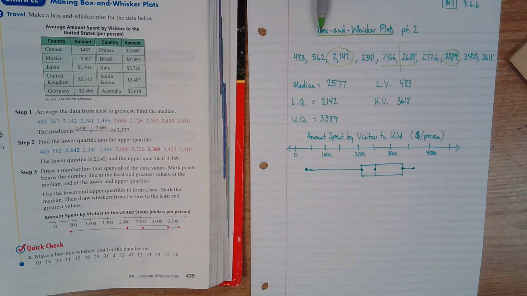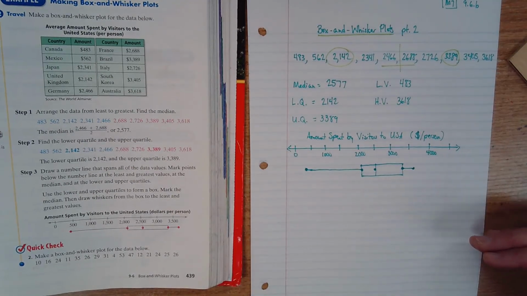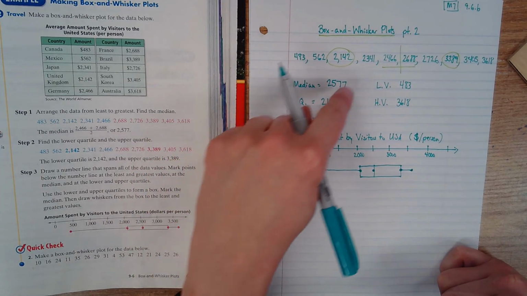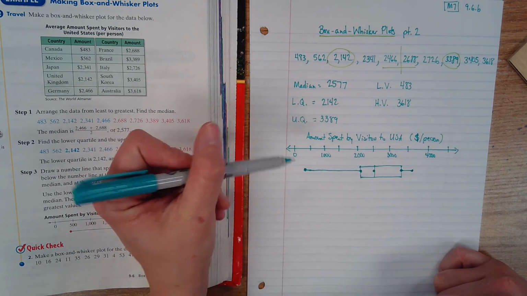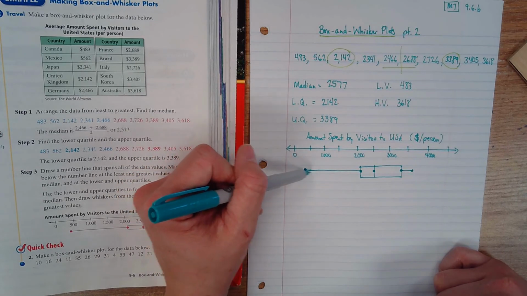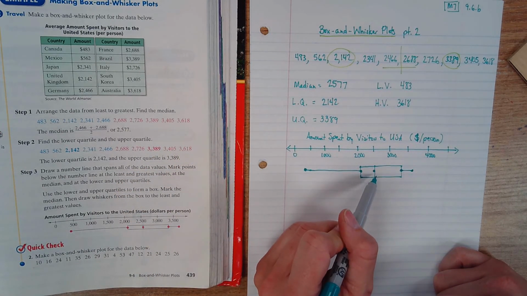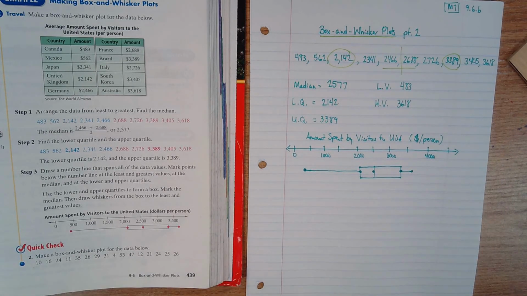When you go to do your assignment and you need to create one, I would suggest that you rewatch this video as you do the assignment so that you can follow the steps again. But it's all about putting the data in order from least to greatest, find these 5 values, create the line, give it a title, plot those 5 values, draw a box around the middle 3, and then draw the whiskers out to the lowest value and to the highest value.